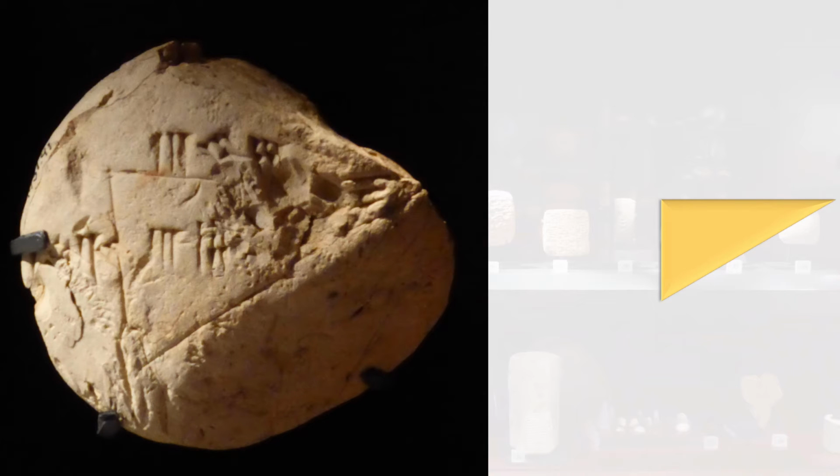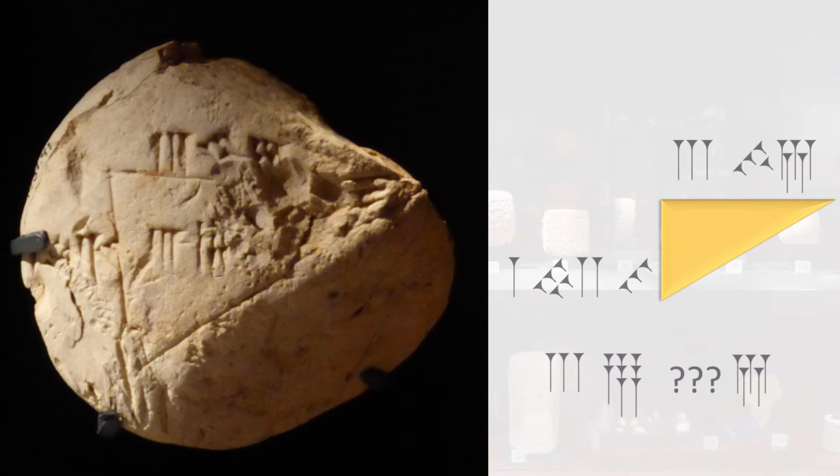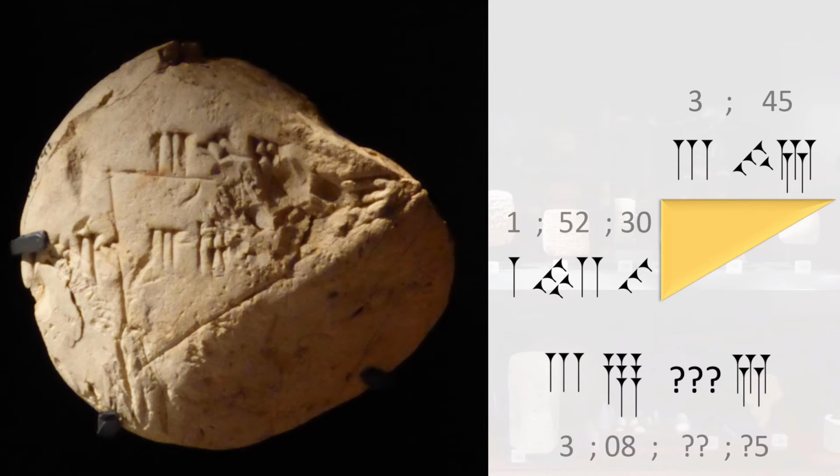Going back to the clay tablet, we've transcribed all the elements we can see. Specifically, there is a right-angled triangle, the height and width in cuneiform, and the answer that has some of its digits missing. Finally, we convert these cuneiform numbers into Roman numerals, and then convert them into base 10. If you want to see more about where these numbers come from, please see the original video.